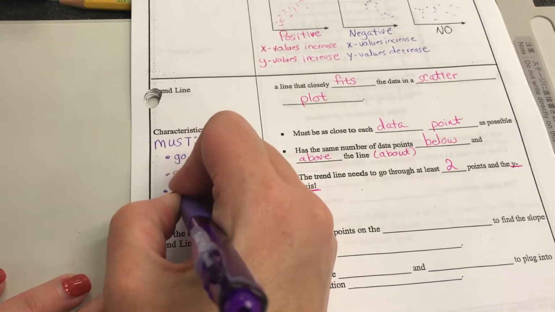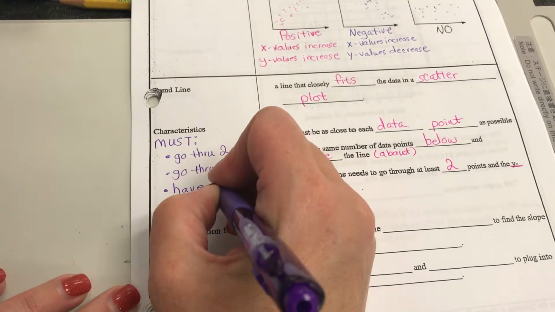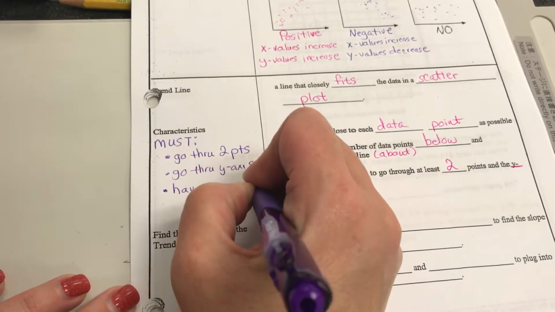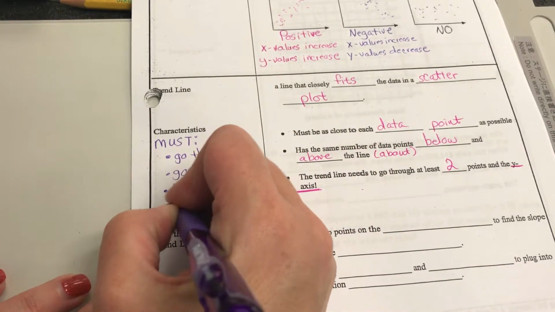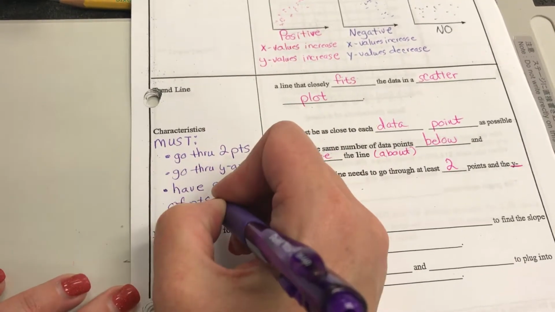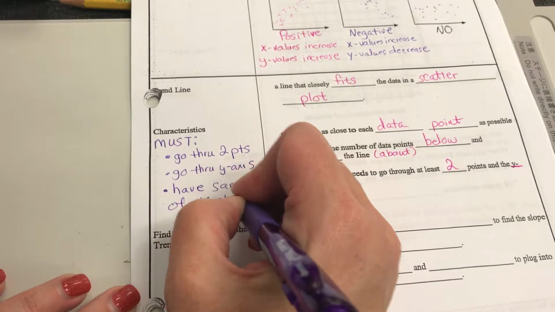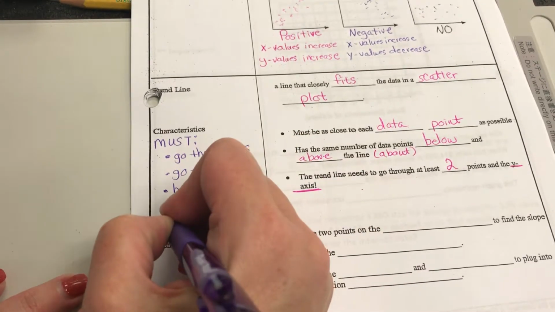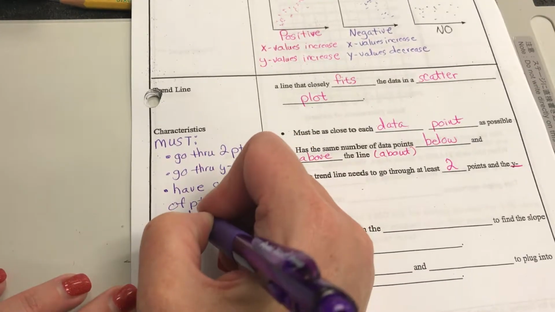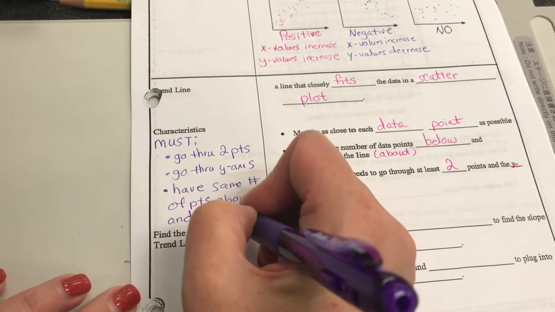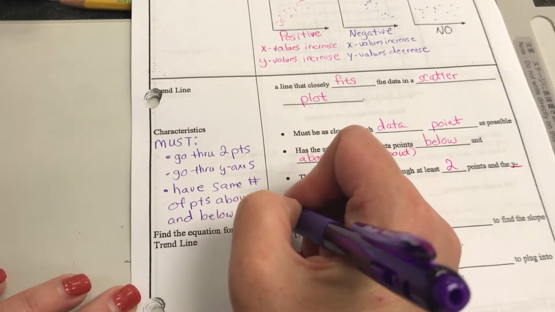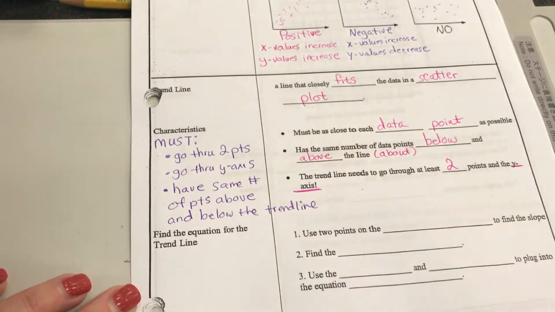And the last one, have same number of points above and below the trend line. Okay?